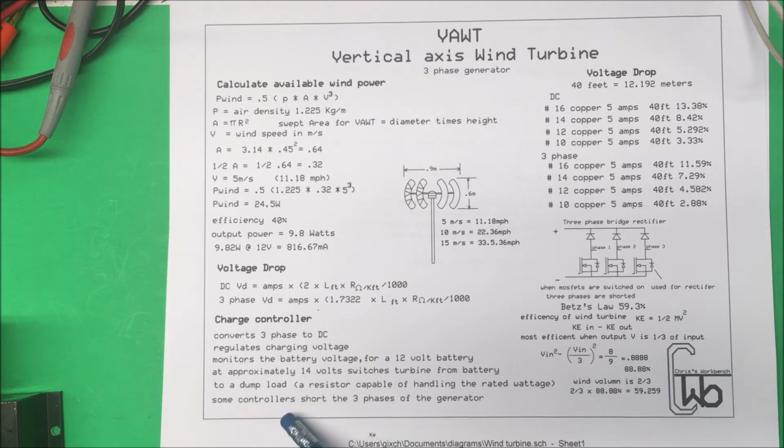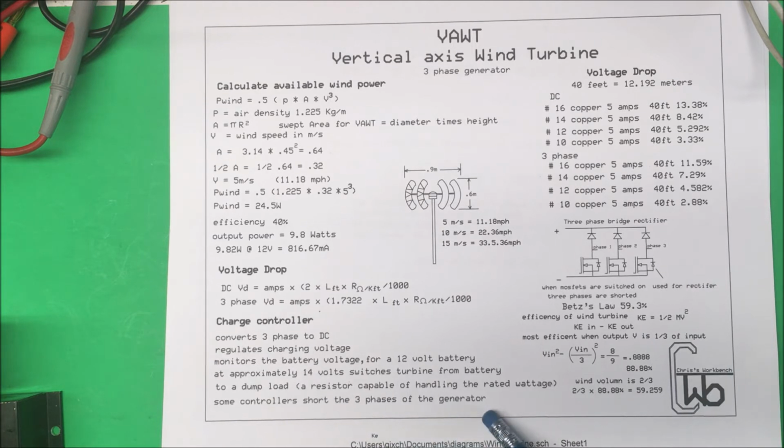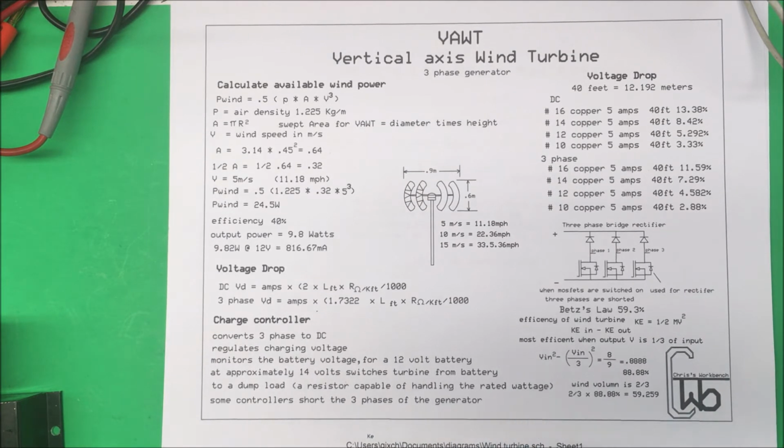And in this case, it just shorts out the 3 phases of the generator. If the wind speed gets up too fast, you don't want it to get to its maximum RPM and destroy itself. So they just clamp the 3 phases down, and that puts a big load on the generator, and it just slows it down so that it can't run away with itself.